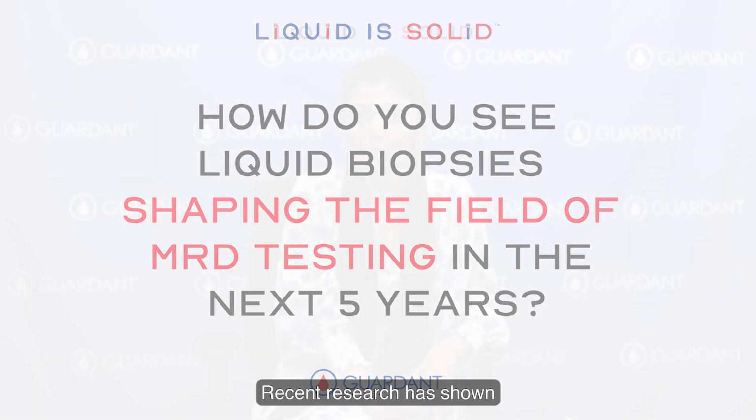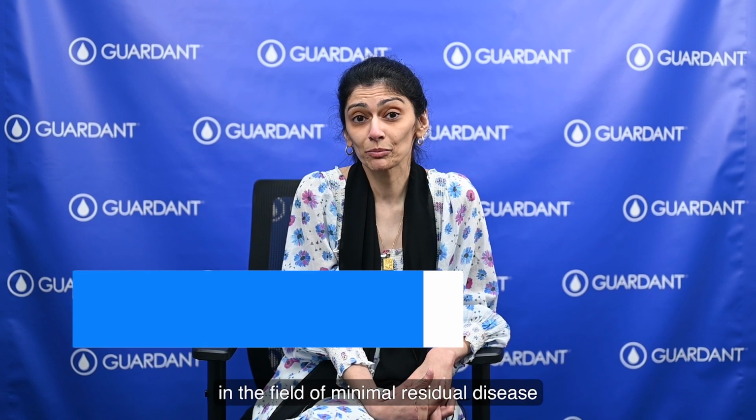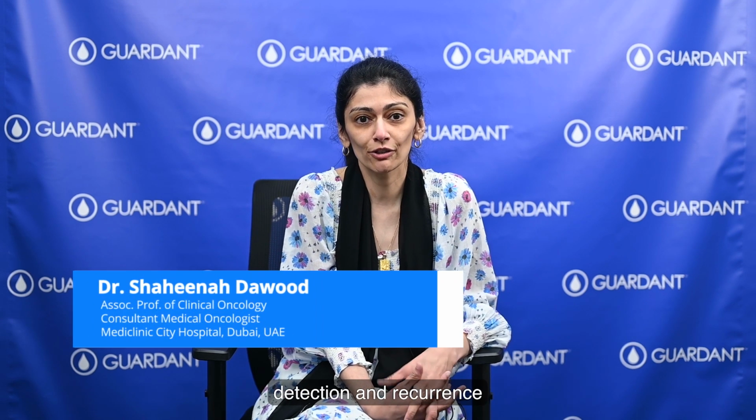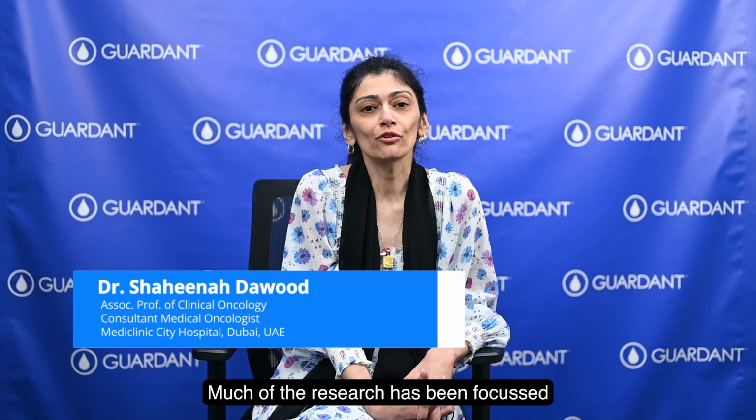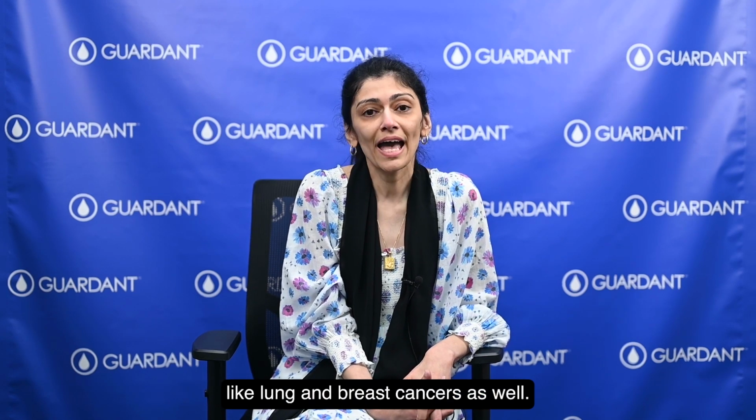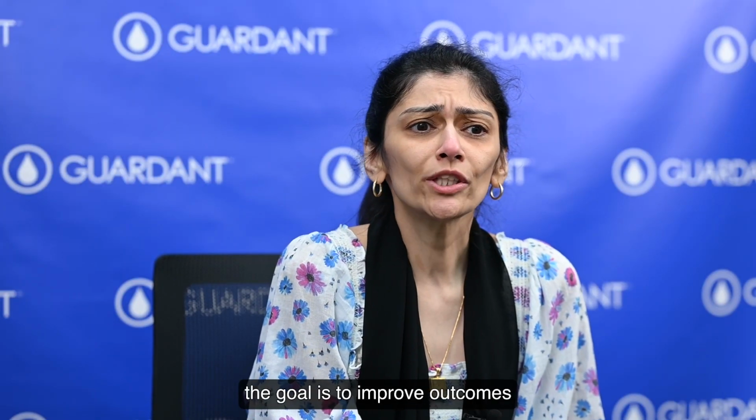Recent research has shown great interest in the field of minimal residual disease detection and recurrence monitoring using ctDNA-based assays. Much of the research has been focused on colorectal cancers, but we can see data being generated in other cancer types like lung and breast cancers as well. Ultimately, the goal is to improve outcomes for our patients.